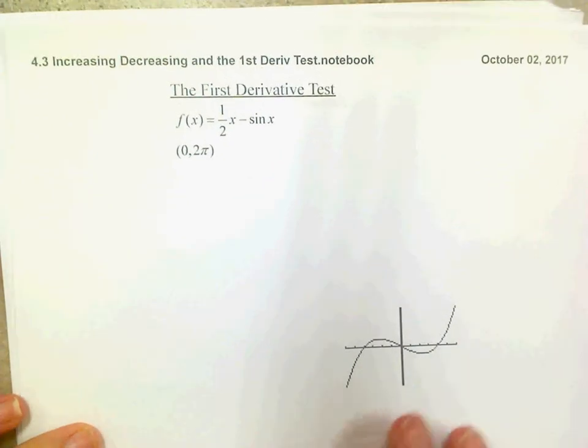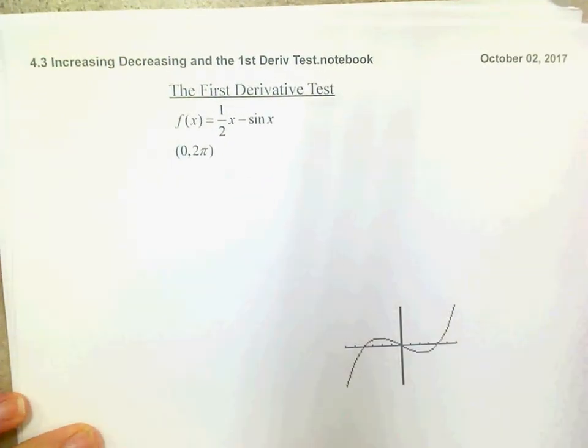On this one it says, and that graph does not go with this. It's from another problem, I forgot to delete that.